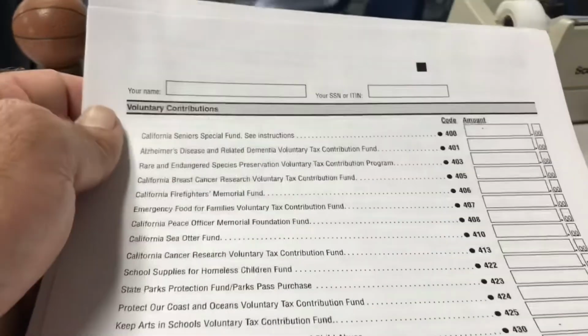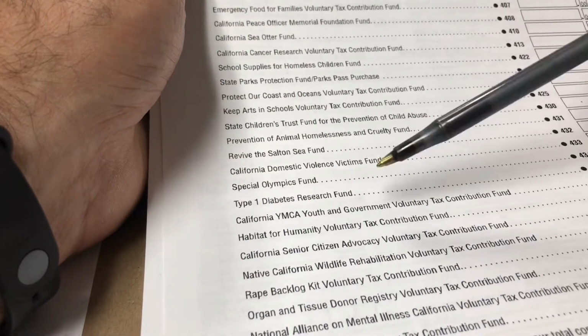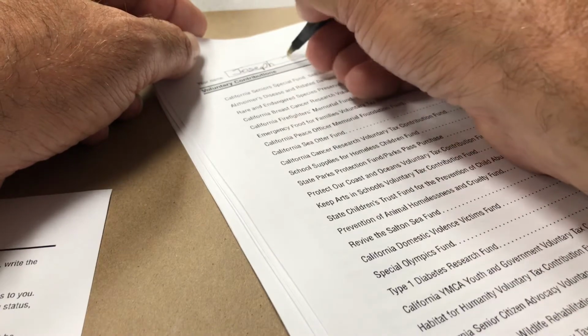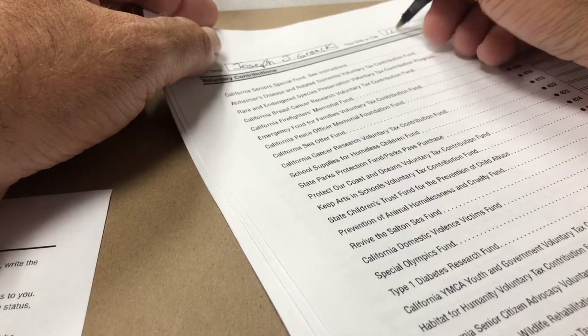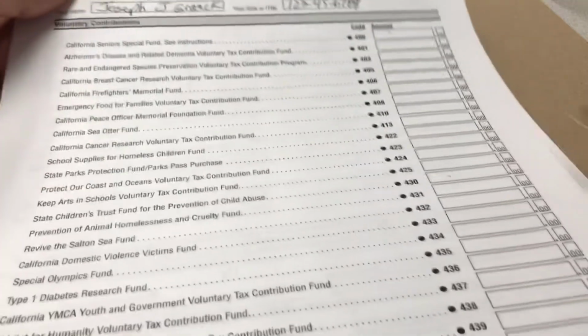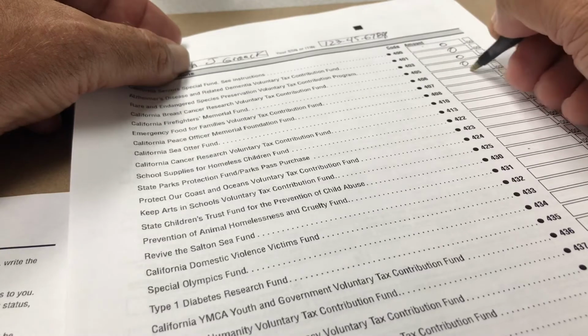Page 3 is going to be a list of all of the contributions that you can make, from state parks to the oceans to arts to diabetes research, the YMCA. We already owe tax, so I'm going to put 0. I'm not going to feel very charitable here. Remember that in each page you had to fill in your name up at the top again, along with your social security number, so I'm doing that there. And then you're going to need to enter in any of the amounts that you want here. I'm going to go ahead and enter 0 all the way down.